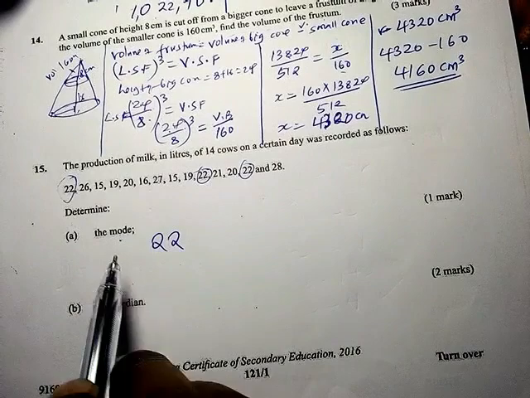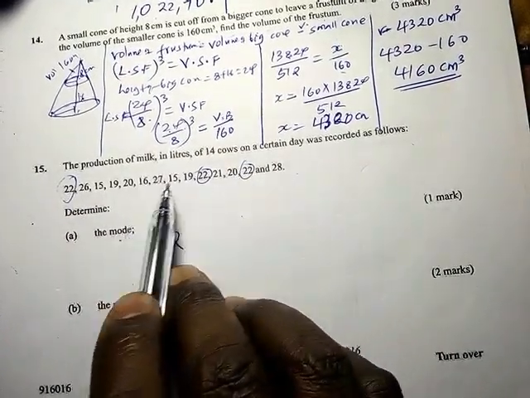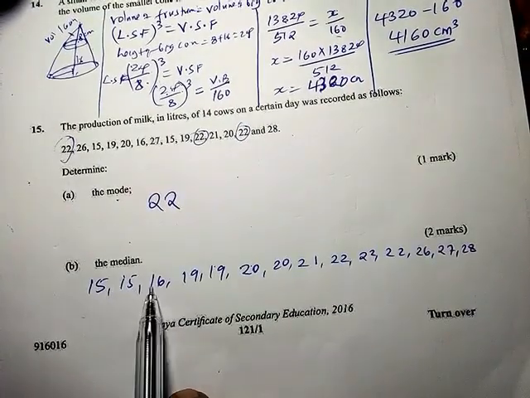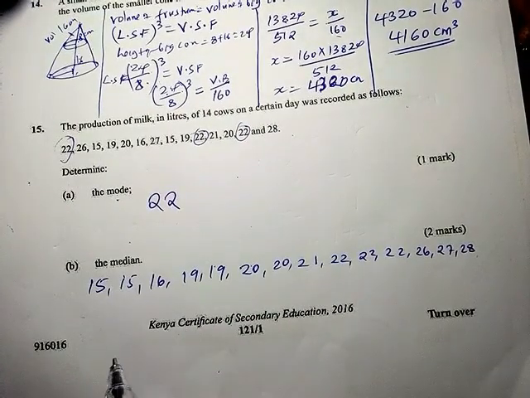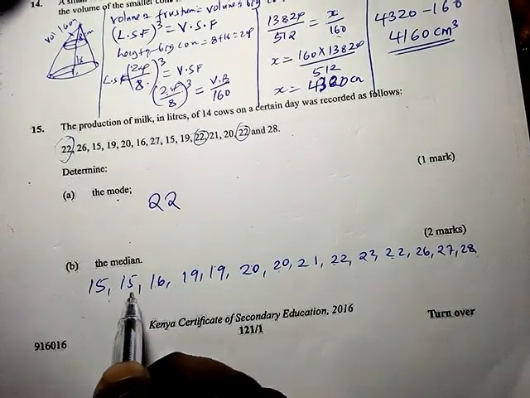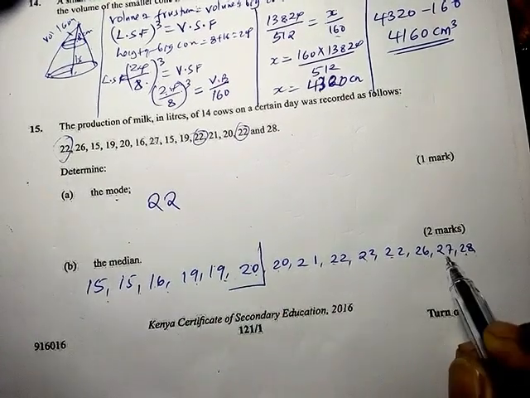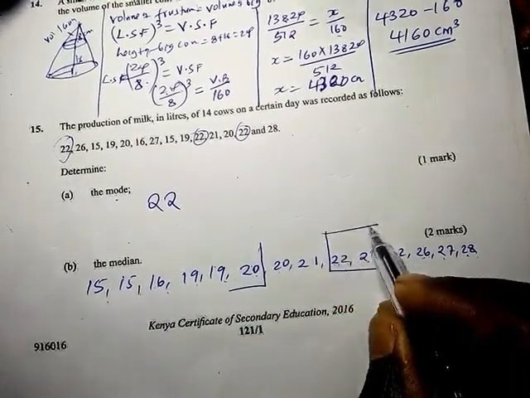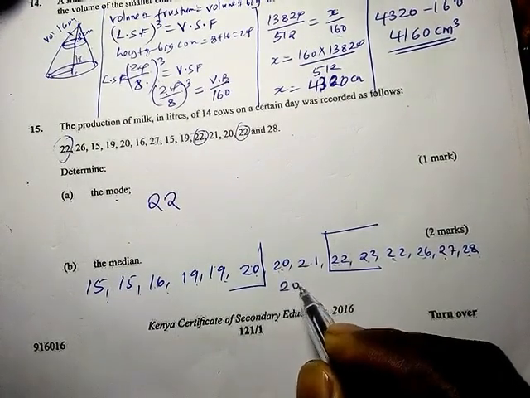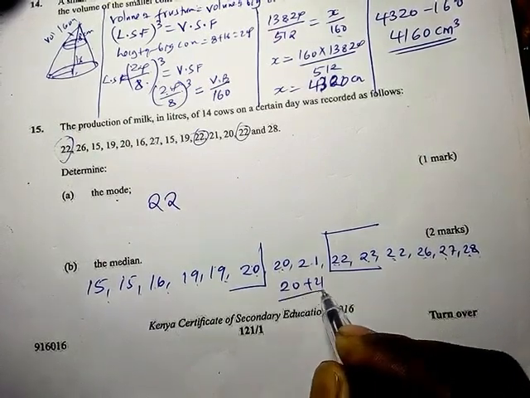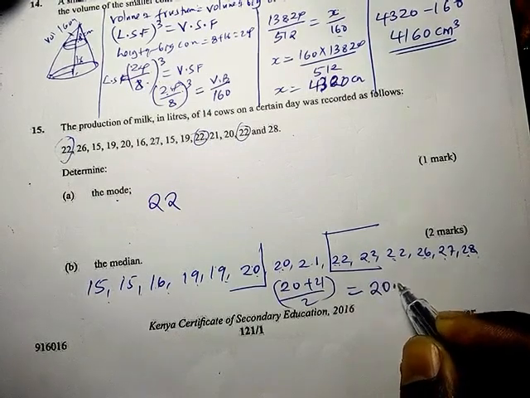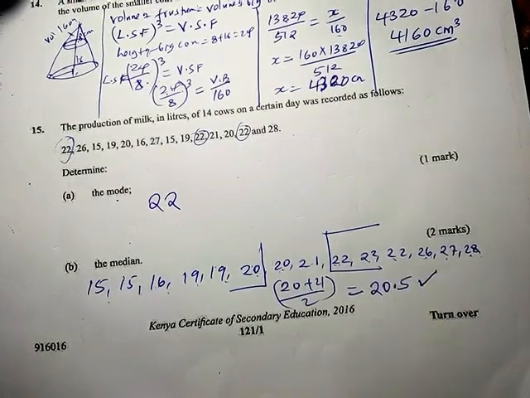To get the median, arrange these numbers in ascending or descending order, and then find the middle one. So these numbers have been arranged in ascending order. Count 1, 2, 3, up to 14, and then 1, 2, 3, 4, 5, 6 on each side. So the middle is 20 and 21. Because there are 2 of them, you find the average: 20 plus 21 divided by 2. So this is 41 divided by 2, and it will give us 20.5. So that is the median.